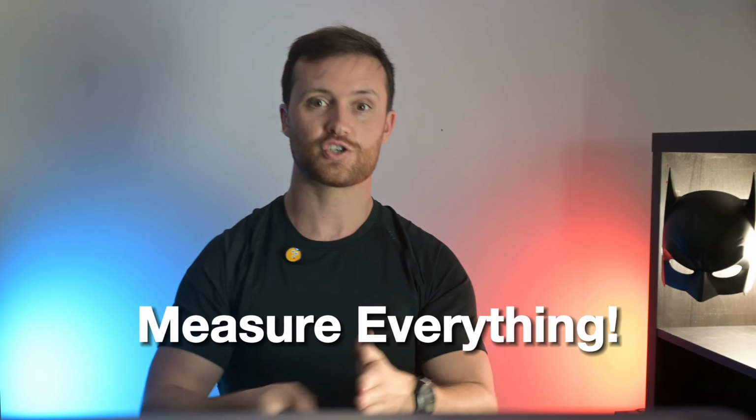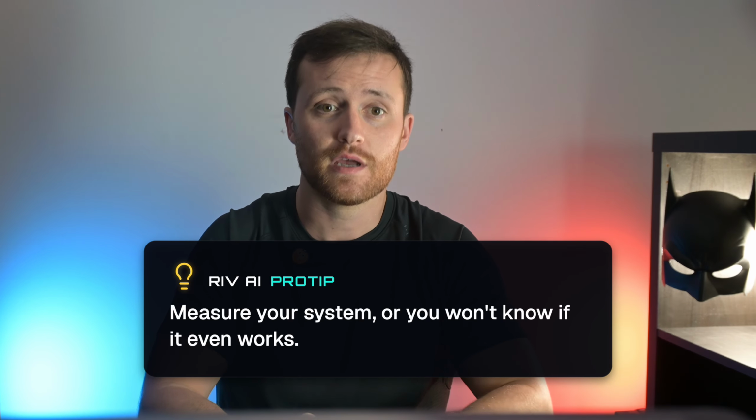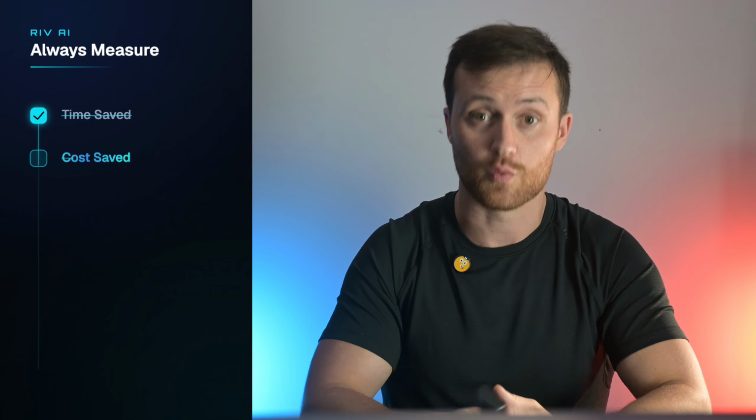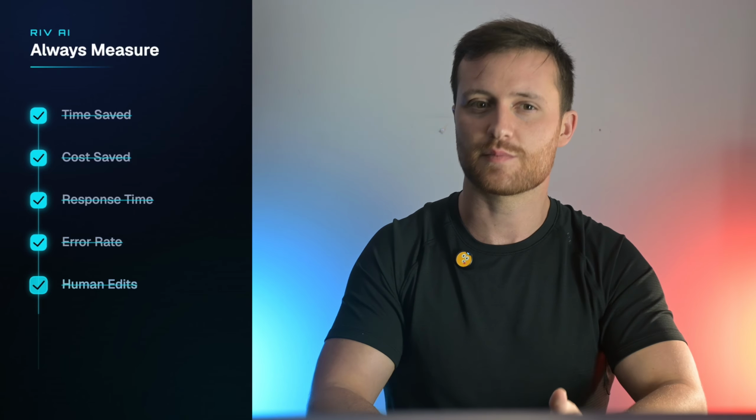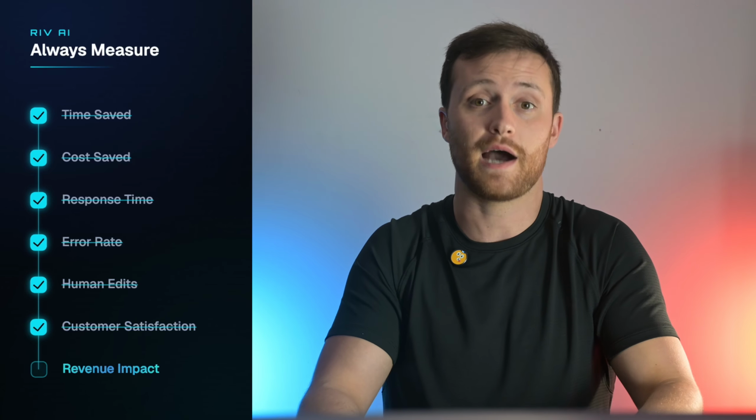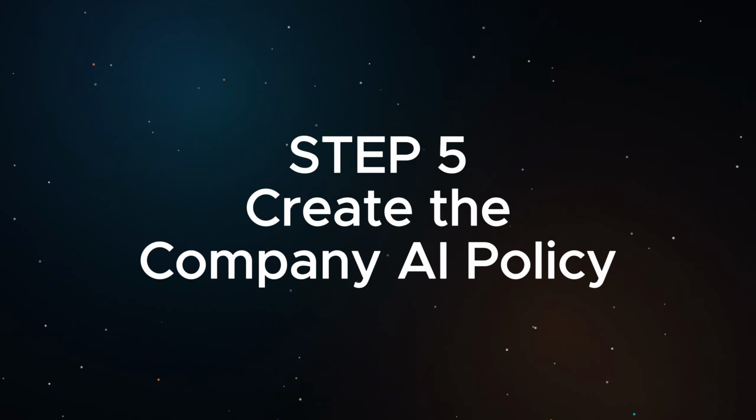And this is where evaluations and observability come into play. Measure everything. If you don't measure the AI system, you don't actually know if it works. So for every workflow, I would track the time saved, the cost saved, the response time, the error rate, human edits, and potentially customer satisfaction. Heck, maybe even revenue impact if directly applicable. If employees are editing 80% of the AI output, that tells you the system needs some work. But if they're only editing 10%, that means that the system is probably getting useful, but just may need a little bit of fine-tuning.